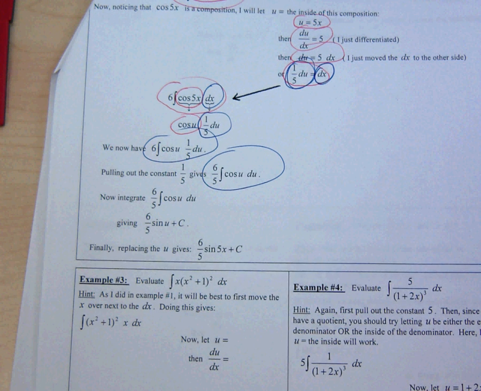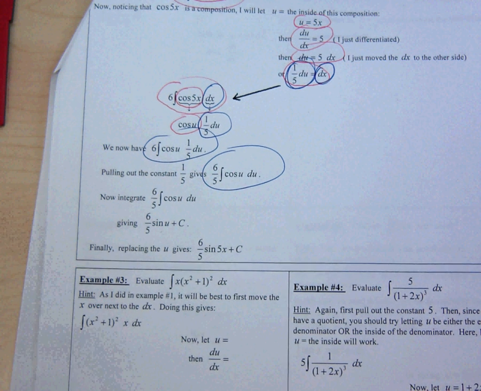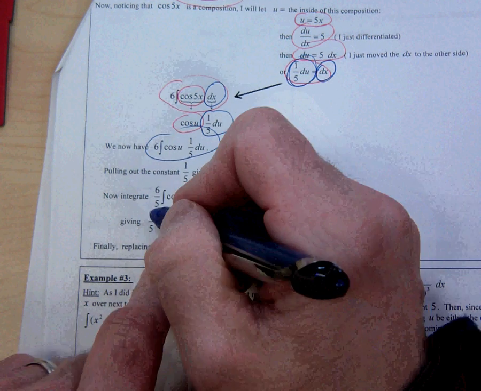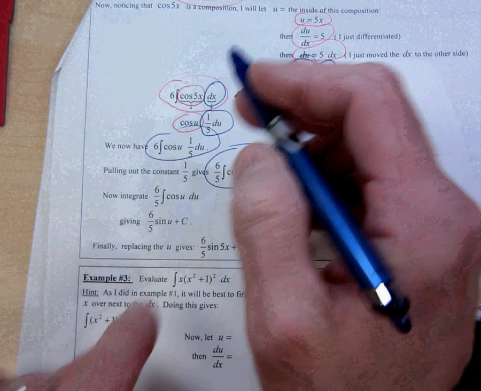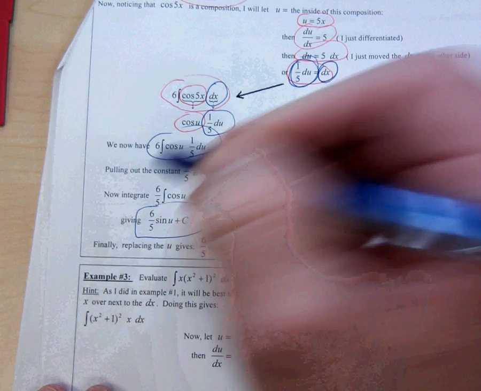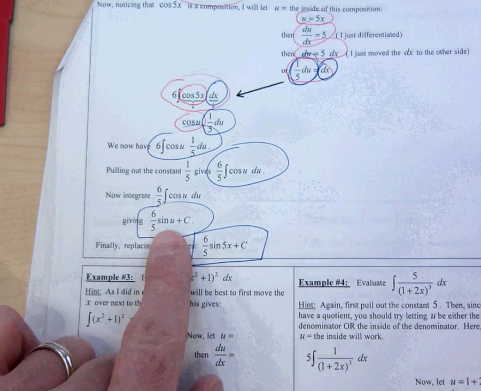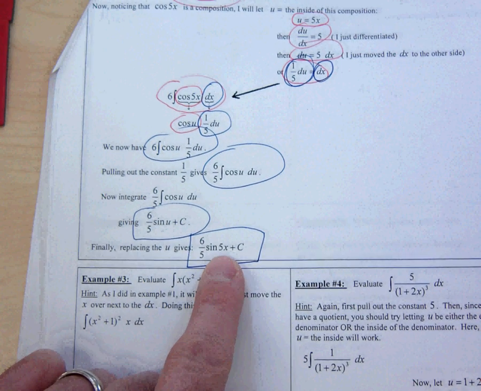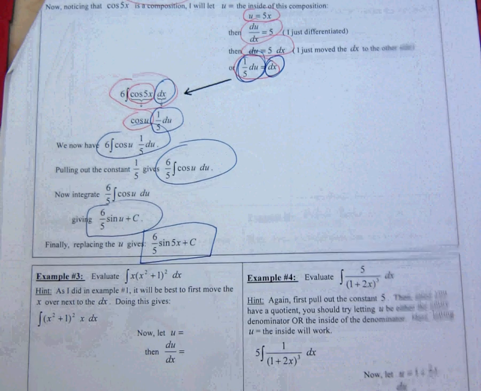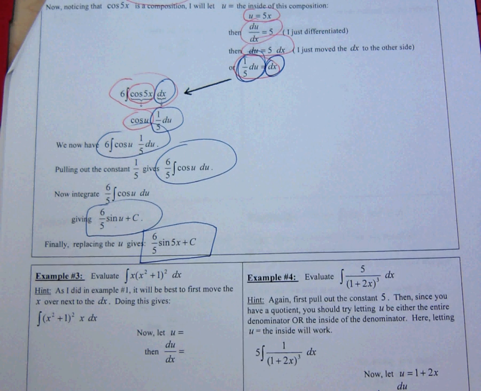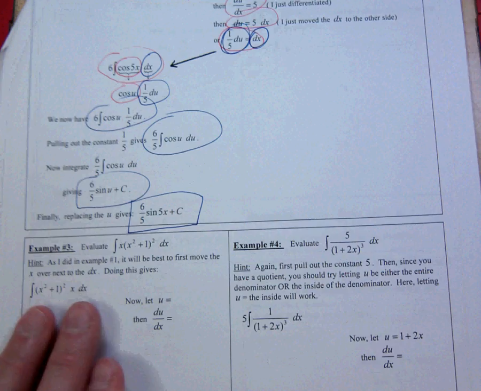Everybody should be able to tell me that since the derivative of sine is cosine going backwards, the antiderivative of cosine is just sine, right? And so I get this plus c, and then again, don't forget the last step. What's the last step? To put the u back in. What was the u? 5x. Okay? Not too bad, is it? No. Okay. All right, I want everybody to try example 3 on their own.